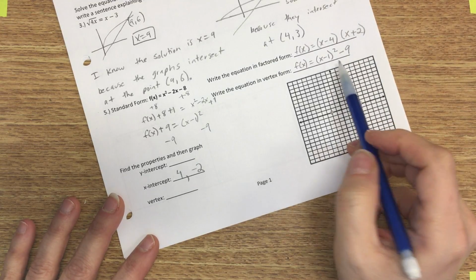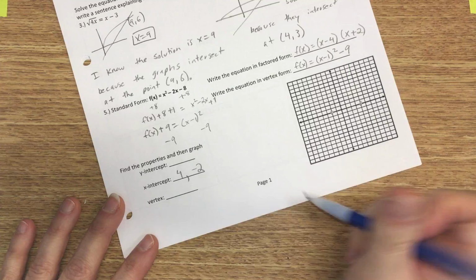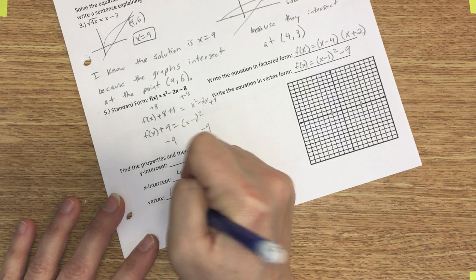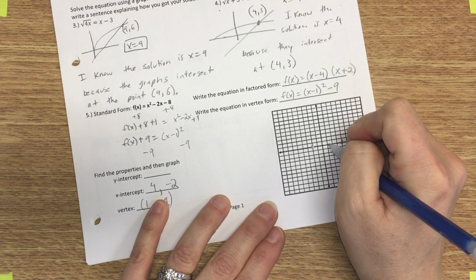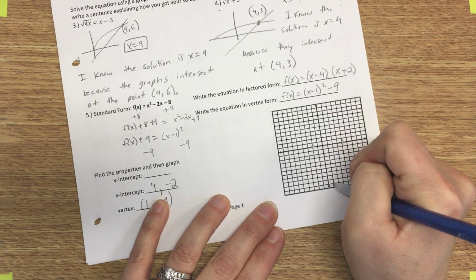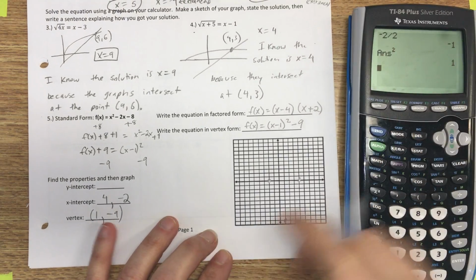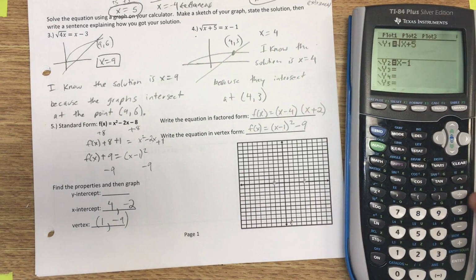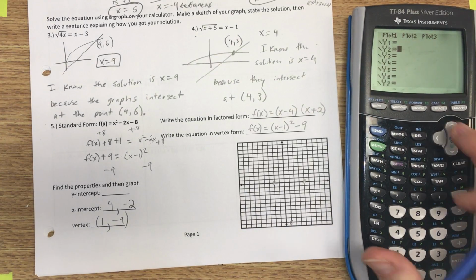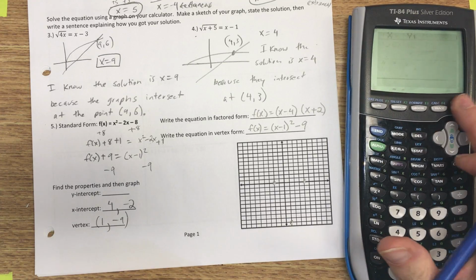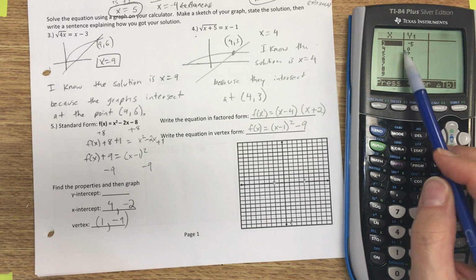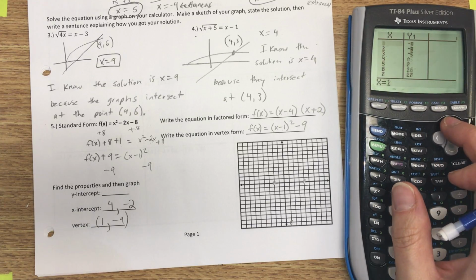And now I know my vertex is the opposite of what I see inside. So it's going to be +1 and -9. So +1, -9. And now let's type it in. And it doesn't matter what form you type in. I'm just going to type in standard form because it's a little easier. So I've got x squared minus 2x minus 8, and I'm going to go look at my table and just verify. Yep, 4, 0, that's one x-intercept.